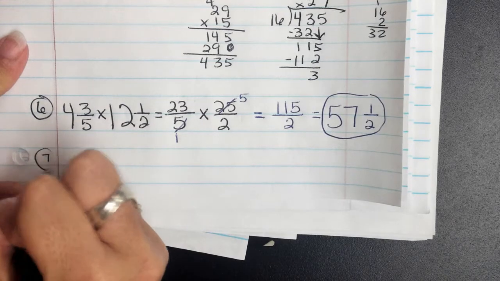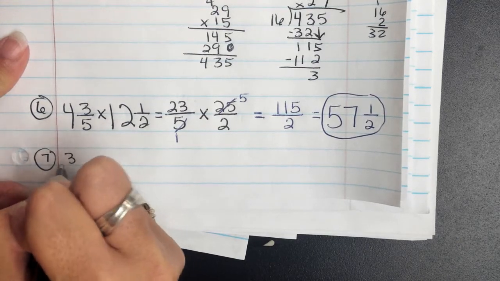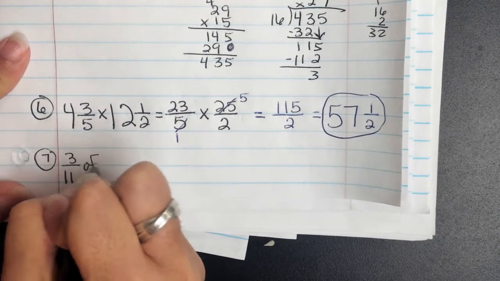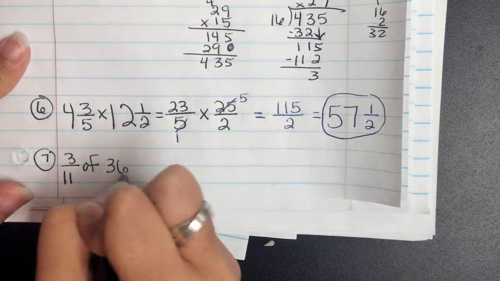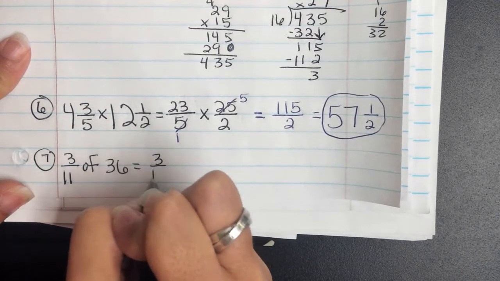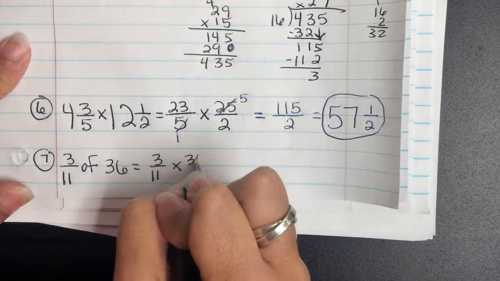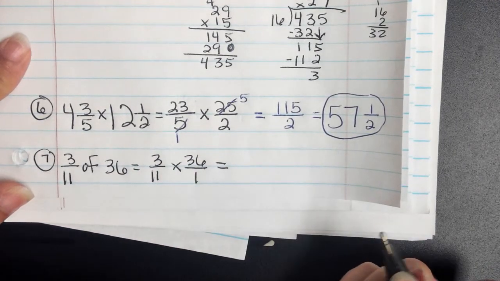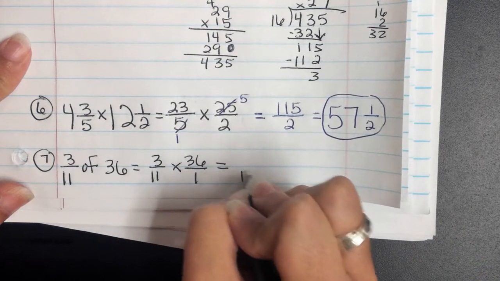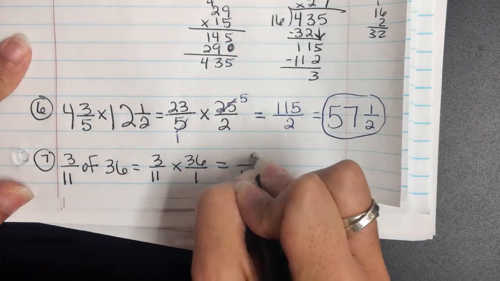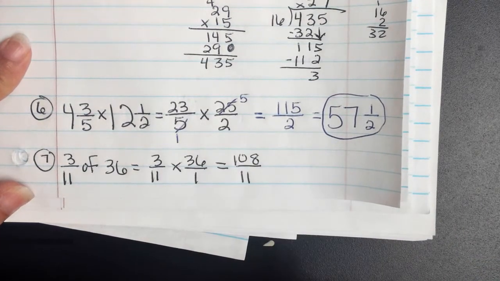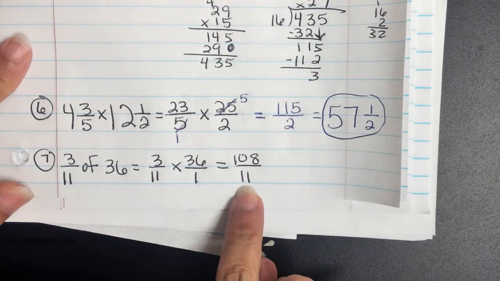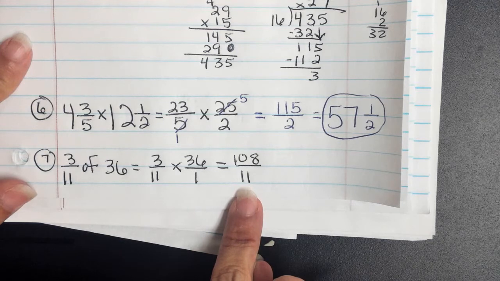Number 7, I got 3/11 of 36. So 3/11 times 36 over 1. I'll be honest, I thought it was going to simplify, but it doesn't. But this shouldn't be too bad because you know your 11's tables. 11 into 108.